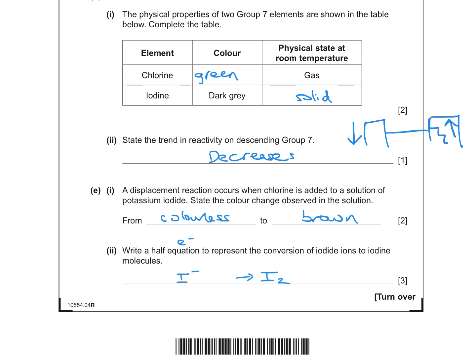Now we'll need to balance this. We've got 2 iodines on the right and only 1 on the left, so we need to put a 2 in front of the I minus. Now on the left hand side we've got 2 I minus, and that means then we've got a total charge on the left of 2 minus. But on the right hand side you can see that the charge is 0. So 2 electrons must have been lost. So we put 2e minus on the right hand side.